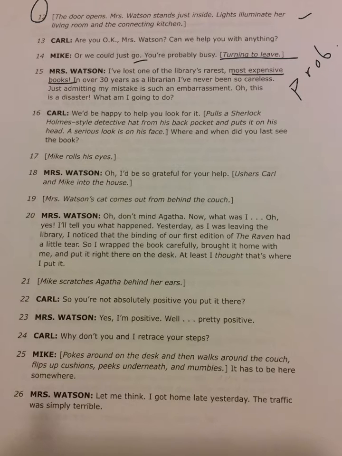Carl, we'll be happy to help you look for it. He's offering to help. And we have in parentheses, pulls a Sherlock Holmes-style detective hat from his back pocket and puts it on his head. A serious look is on his face. When did you last see the book? Okay, he's looking for clues. And he's an admirer of Sherlock Holmes, I guess.